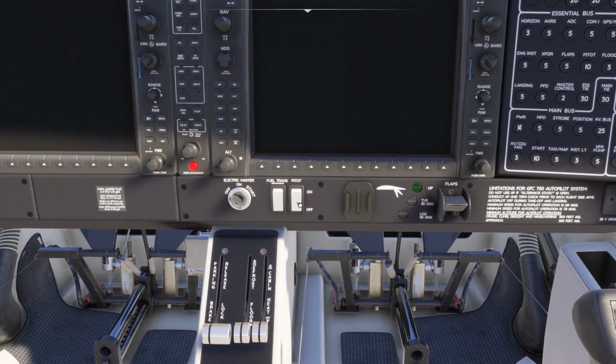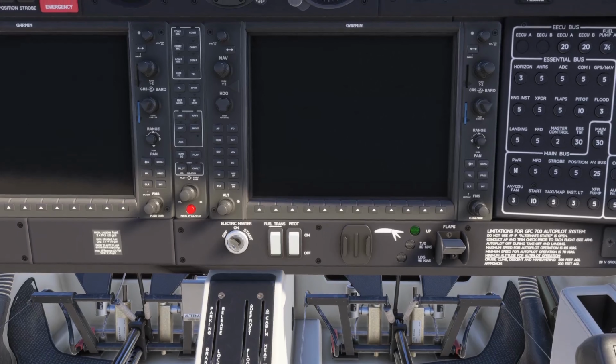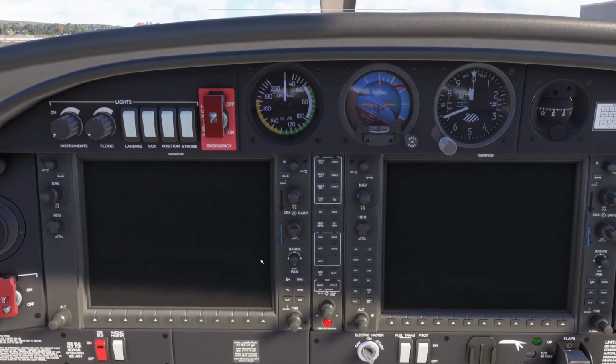Moving across, we've got our pitot heat. If we enter icing conditions or cloud, we would need to turn on the pitot heat like so. And then when our fuel is imbalanced, we need to press the fuel transfer switch. But we need to keep an eye on that because when the fuel is transferring, it won't just turn off. So we need to turn it off. And then we've got our G1000 as shown.